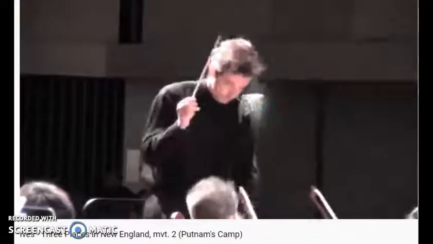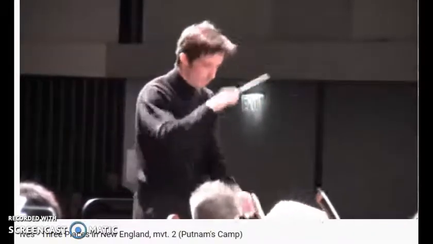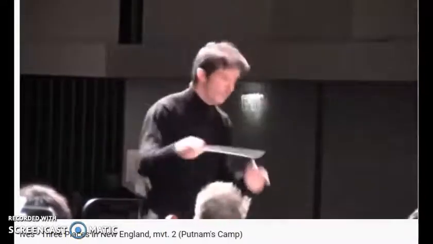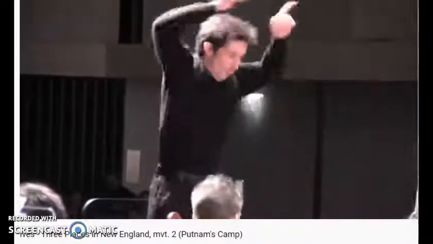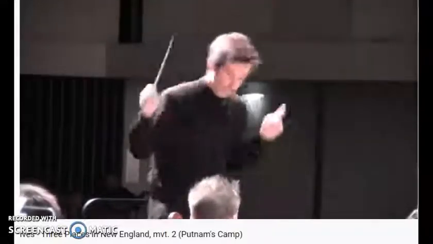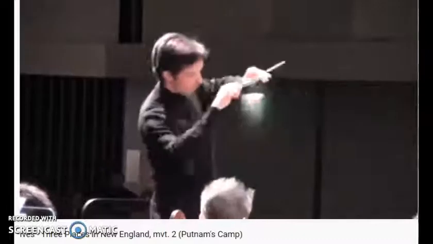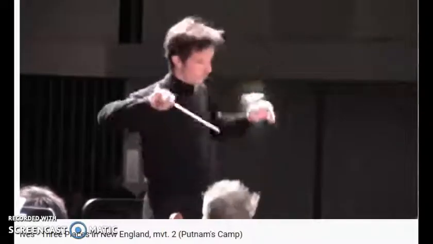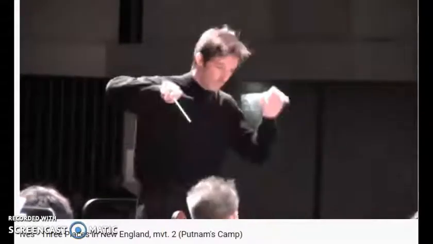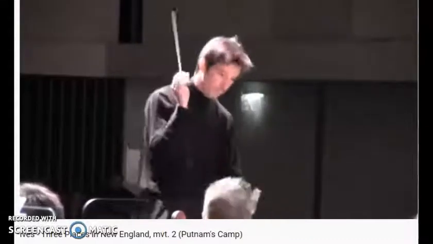You hear the syncopated offbeat rhythms there. As I said, percussion very important, and that is a characteristic of 20th century music.